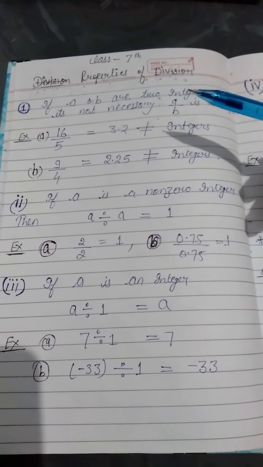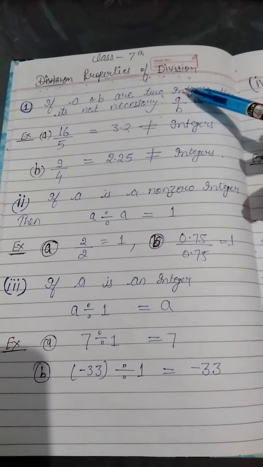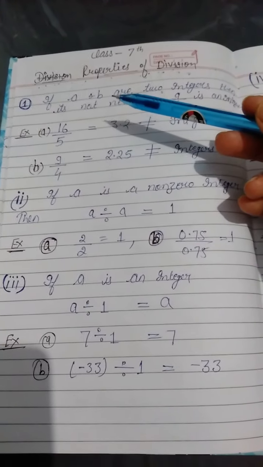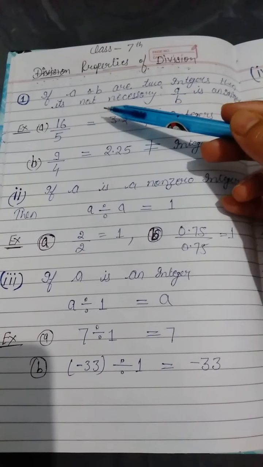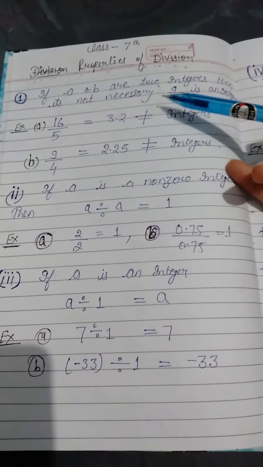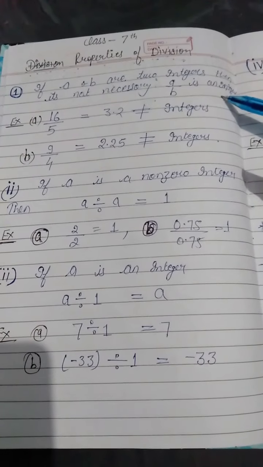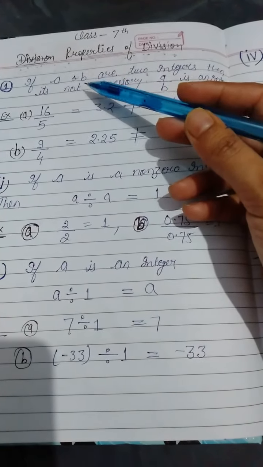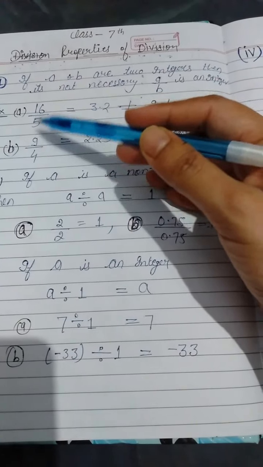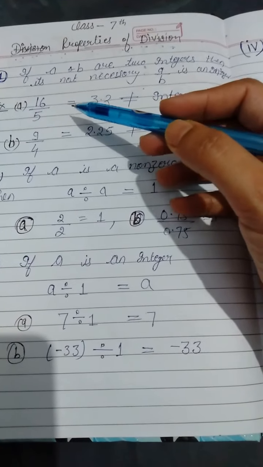Today I am going to start properties of division. First property: if a and b are two integers, then it's not necessary that a upon b is an integer. That means if the numerator and denominator are integers, it's not compulsory that their result should be an integer.